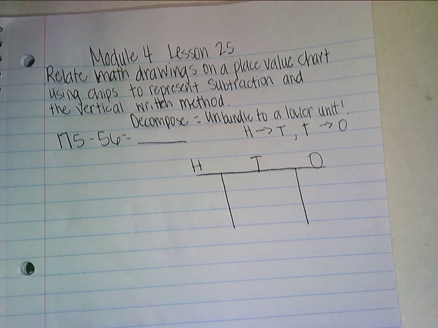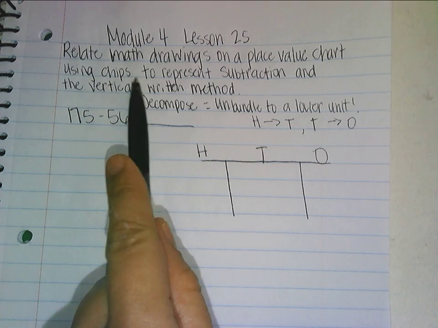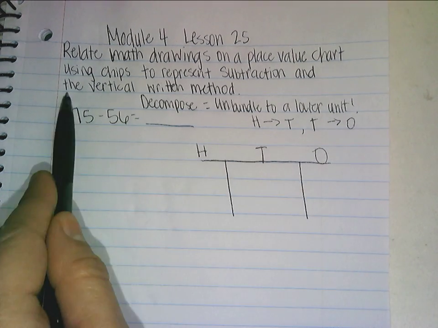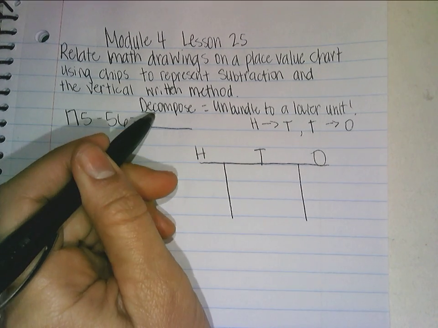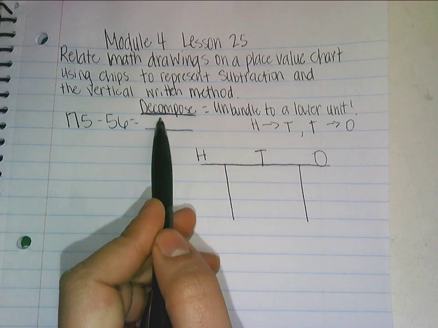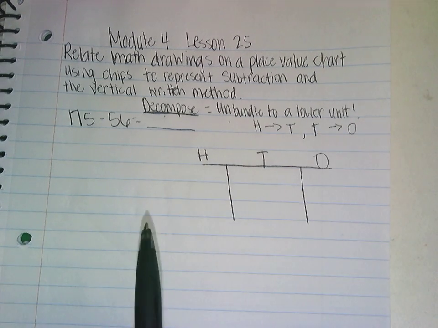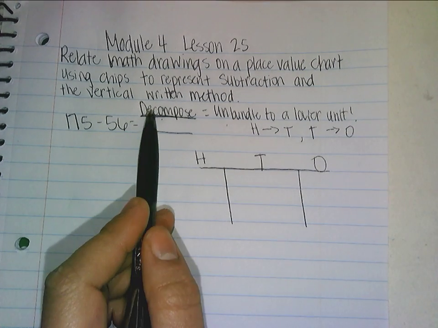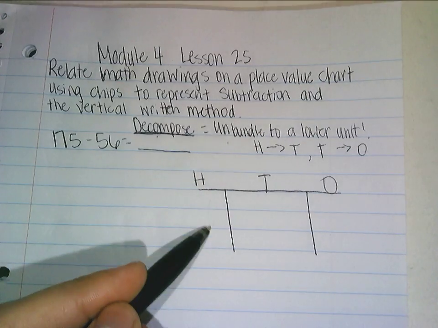Today you're on Module 4, Lesson 25. So today you're going to relate math drawings on a place value chart using chips to represent subtraction and the vertical written method. So you're going to really focus on the decomposing. When you decompose, that means you unbundle to a lower unit. If you cannot subtract, you're going to have to decompose. So you have to go to the higher unit and decompose into the lower unit.